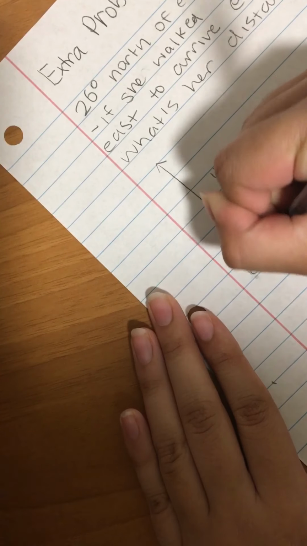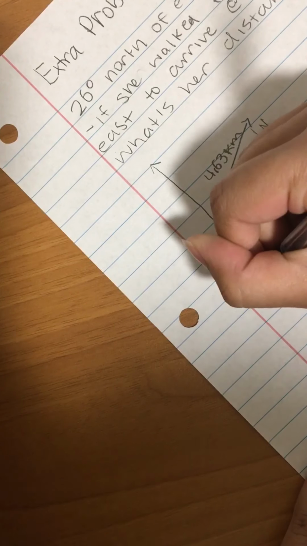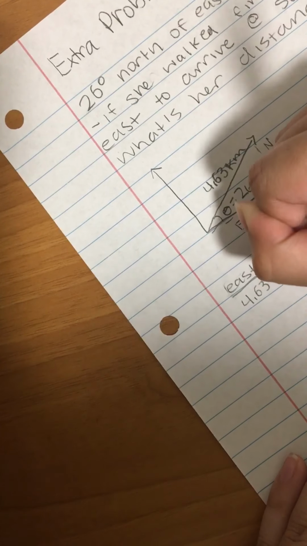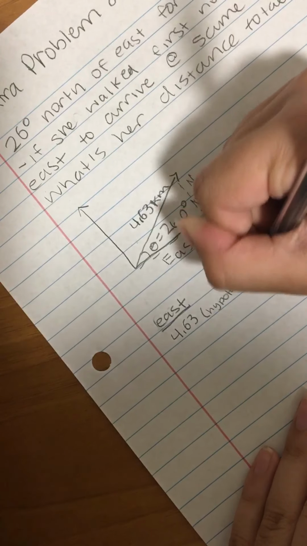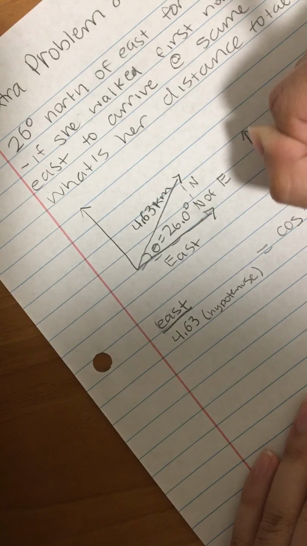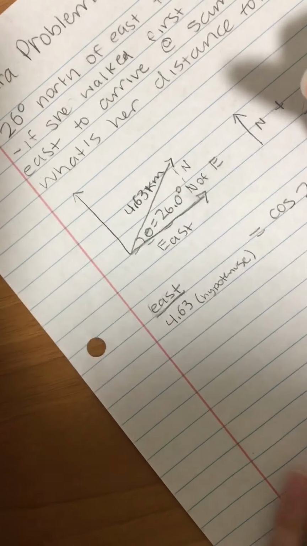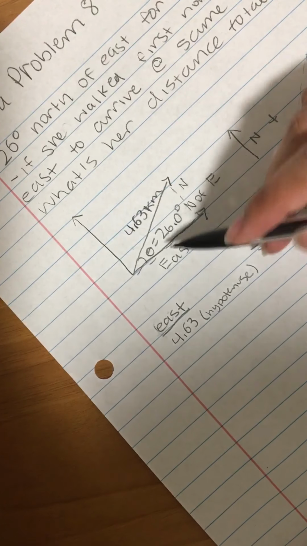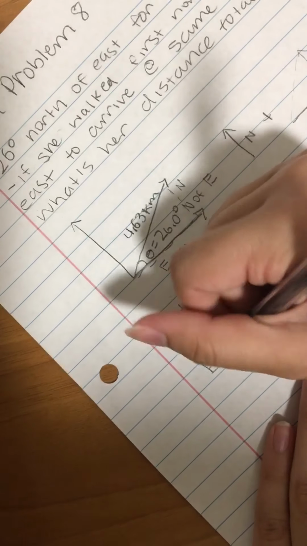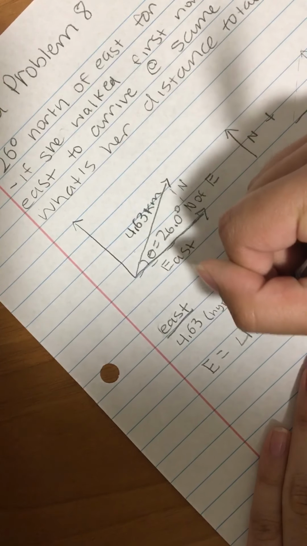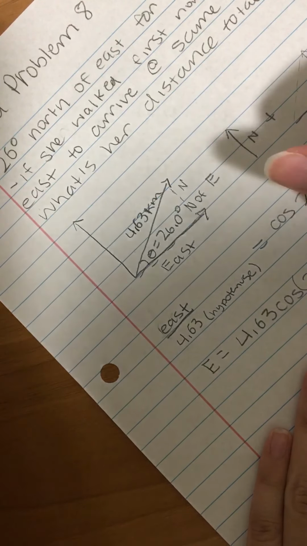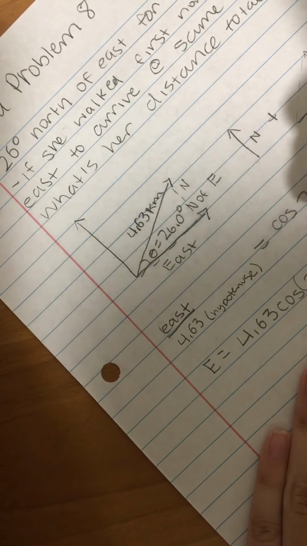So it would be east over 4.63, which is the hypotenuse, equals cosine of 26.0 degrees. And that's how you find the x component, or the east component. So E equals, with some basic algebra, 4.63 cosine 26 degrees, and that would get you 4.1614 kilometers.